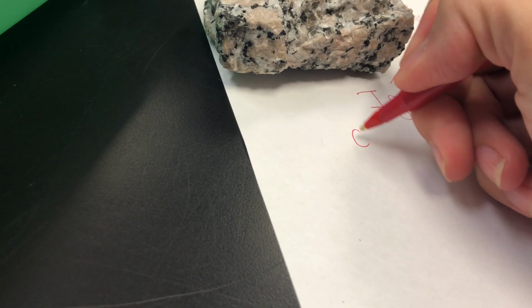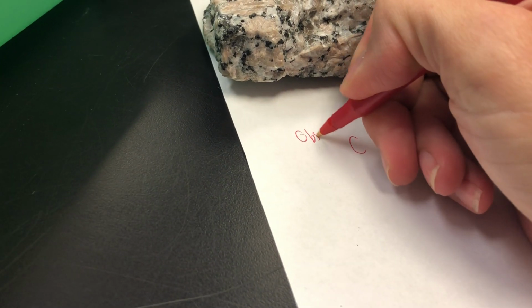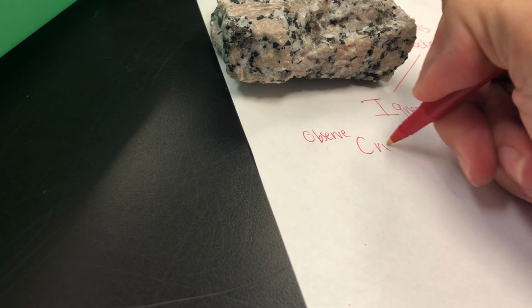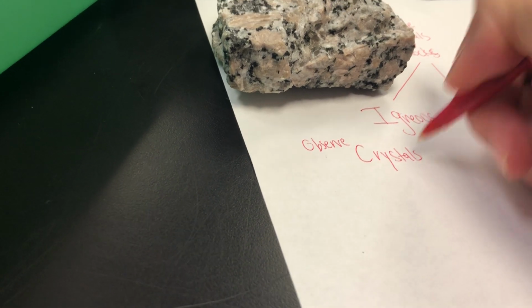So what do we observe? We observe crystals. This is an igneous rock. This is what's on the ocean floor. It has crystals in it as well.